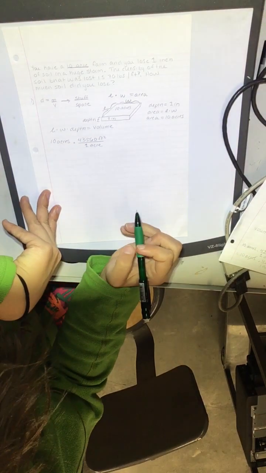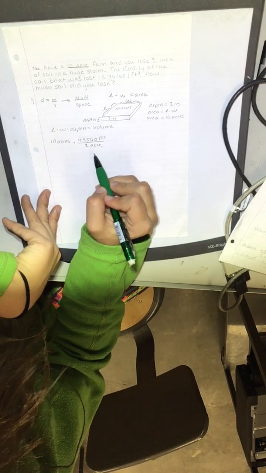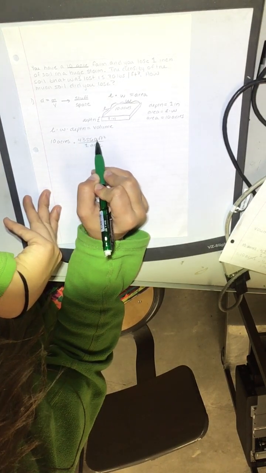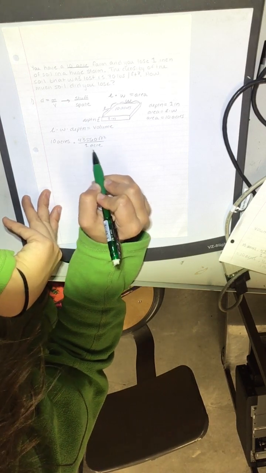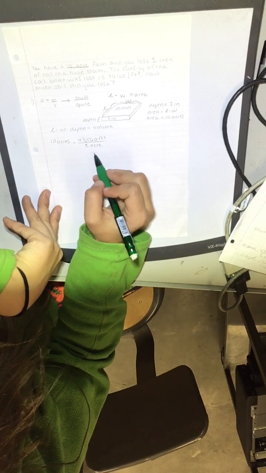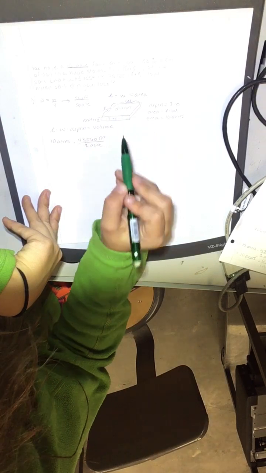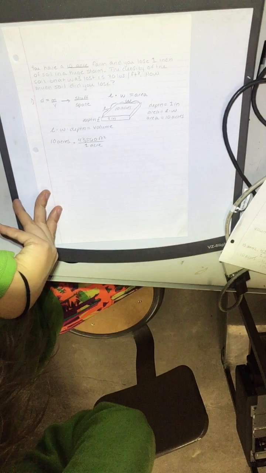Right? So we'll say that 10 acres is what we have. But we know that in 1 acre, 43,560 feet squared are in that acre, right? So we have 43,560 feet squared in 1 acre. So that equals the length and the width of 1 acre. But we have 10, so we'll multiply it by 10 acres, right?